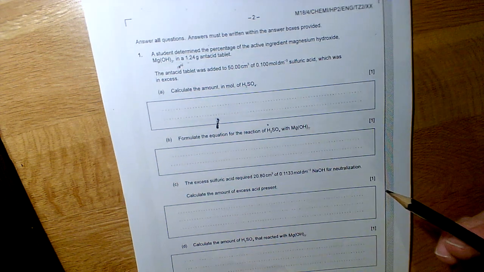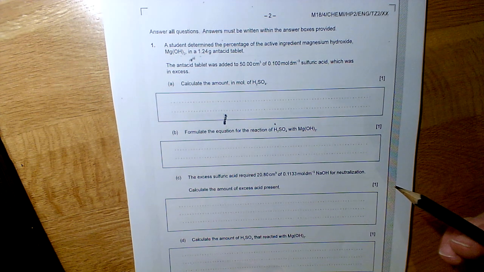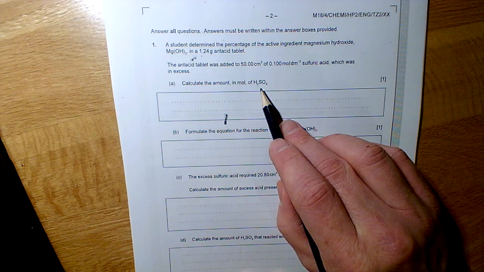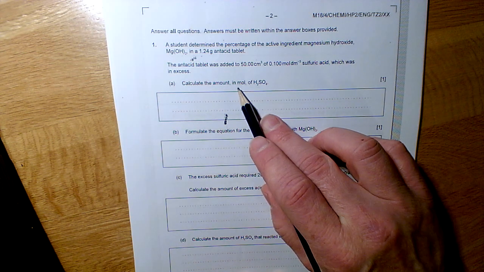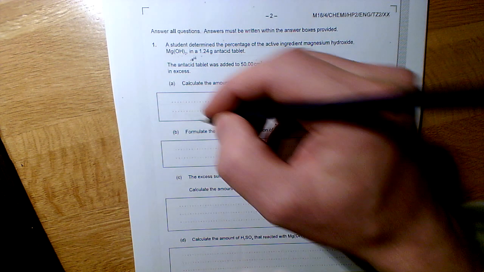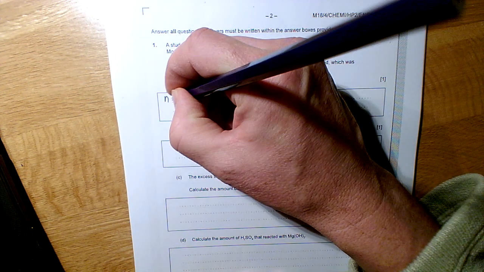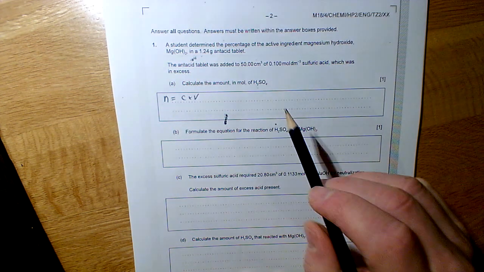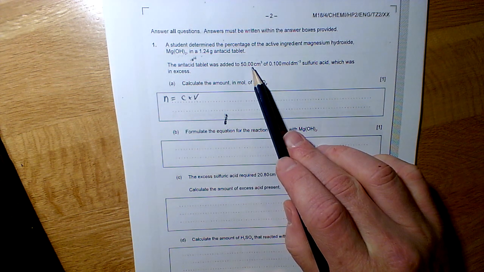The paper takes you through everything stage by stage. You don't need to know how to do a back titration from start to finish here. The first thing you have to do is work out how much, in moles, of sulfuric acid there is. You know already that moles is equal to volume times concentration.